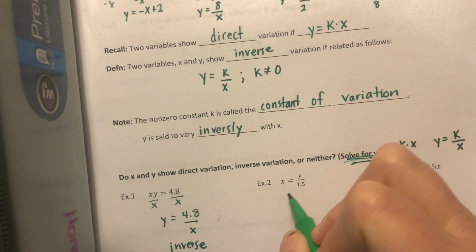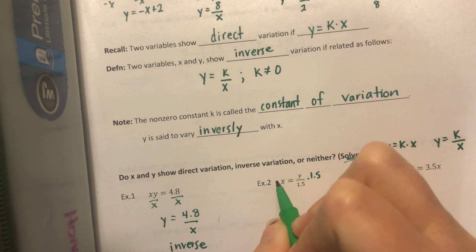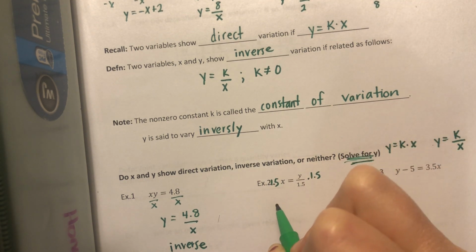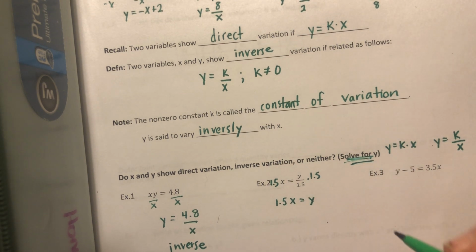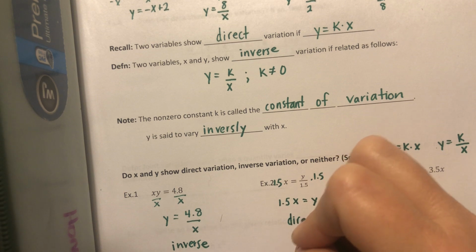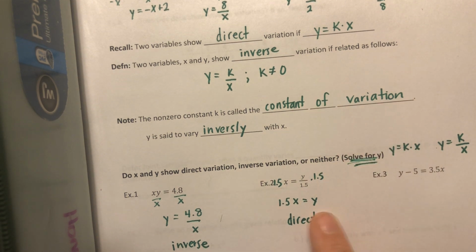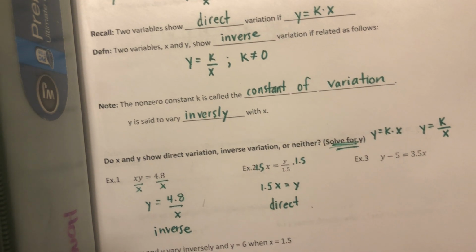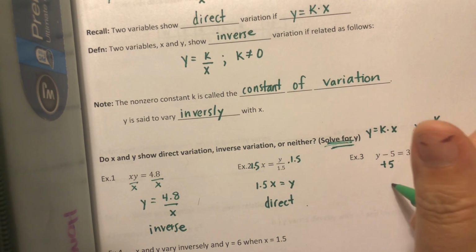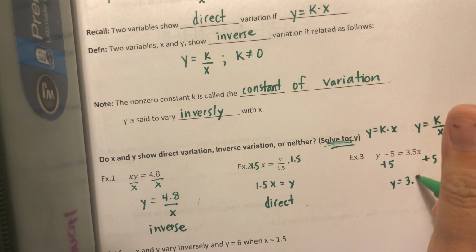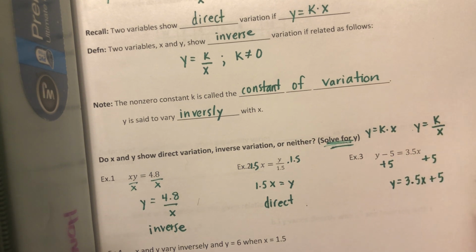Okay, for this one, we're going to multiply both sides by 1.5 to get y by itself. So we're going to get 1.5x equals y. This one would be direct. Now, I know the y is over on the right side, but obviously you could flip that around too. And then for this one, you're going to add 5 to both sides. So we get y equals 3.5x plus 5.